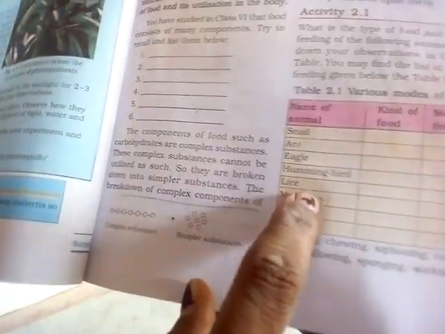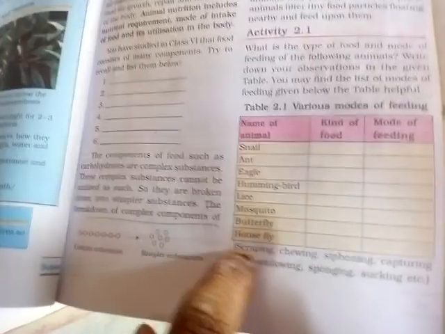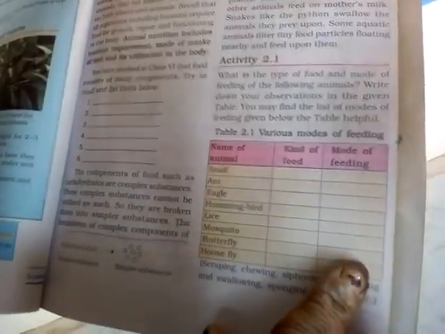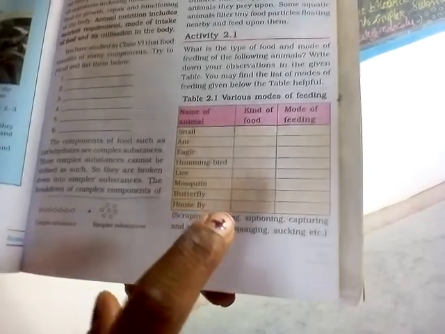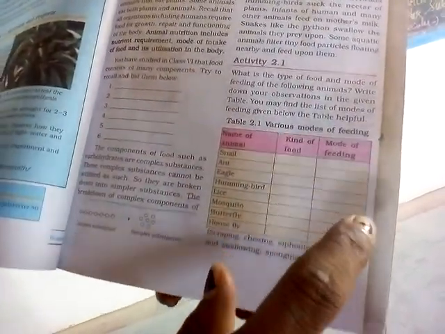Ant, eagle, hummingbird, lice, ಹೇನು, mosquito, ಸೊಳ್ಳೆ, butterfly, housefly. ಇದು ಯಾವ ರೀತಿಯಾದಂಥ ಫುಡ್ಡನ್ನು ತಿನ್ನುತ್ತೆ, ಅದರ ಮೋಡ್ ಆಫ್ ಫೀಡಿಂಗ್ ಏನು. ಇಲ್ಲಿ ಕೊಟ್ಟಿದ್ದಾರೆ ಕೆಳಗಡೆ. See, there is the answer given there. Which one fits for which, you write down, you choose that.